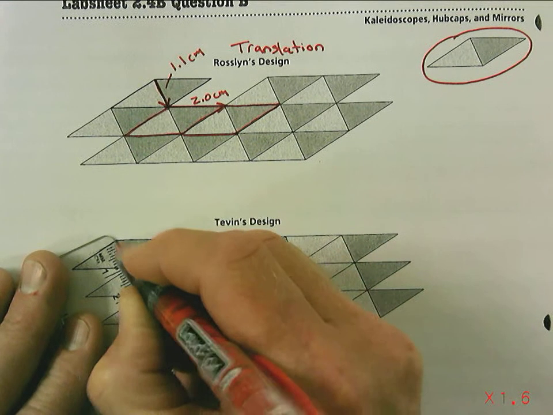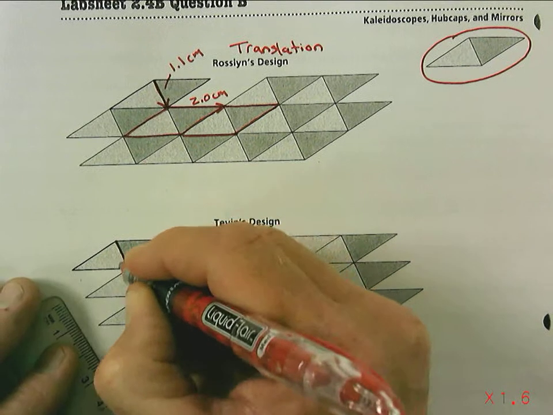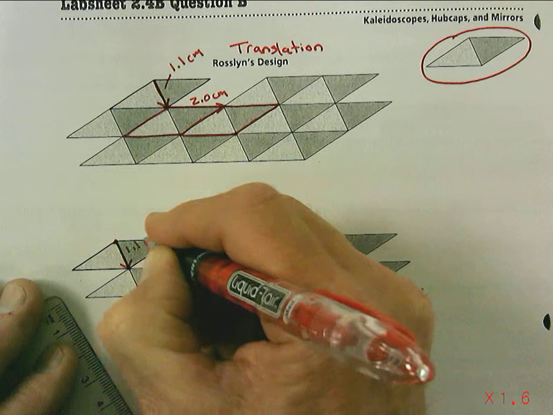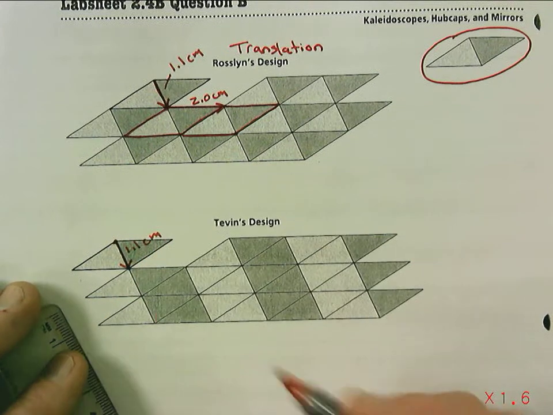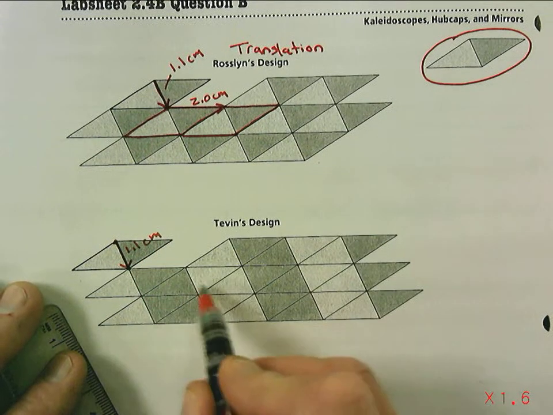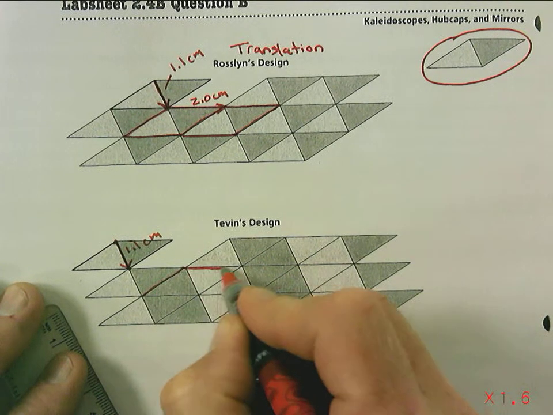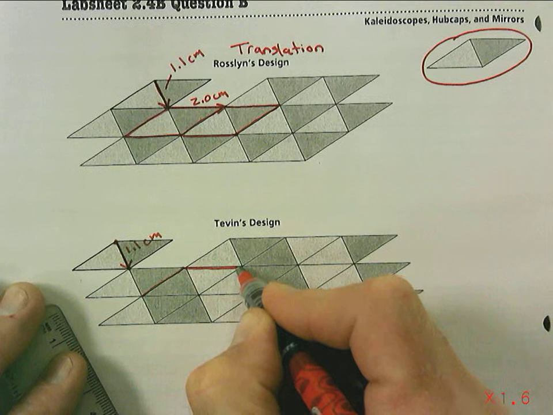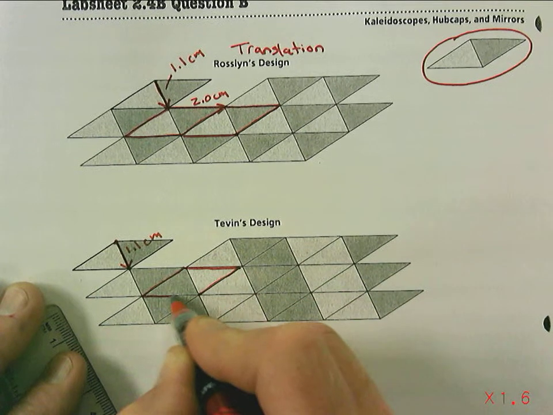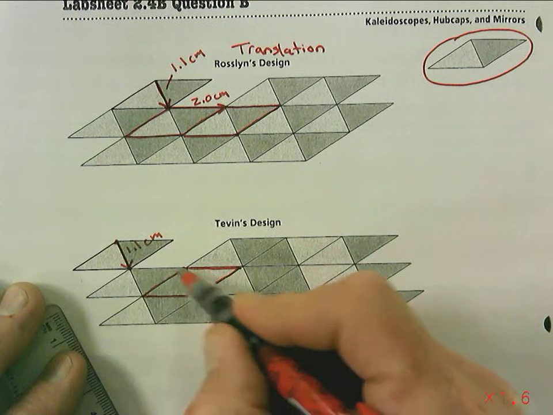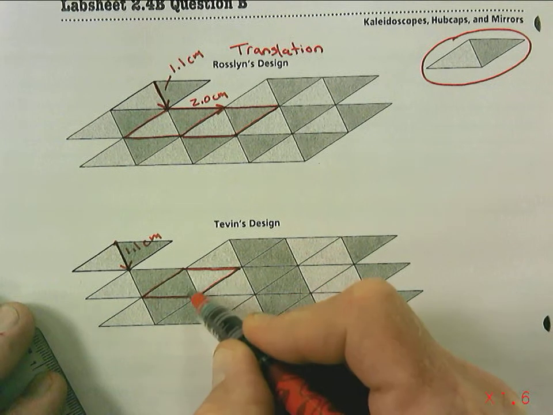Here's where we can combine different types of motions or movements. So we're really moving in that direction, the 1.1 centimeters. But to get this one into this position here, if we translate this one down into this position, then to get it into this position, it looks like we have to rotate it 180 degrees.